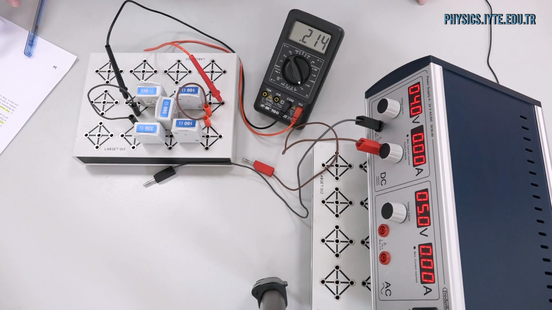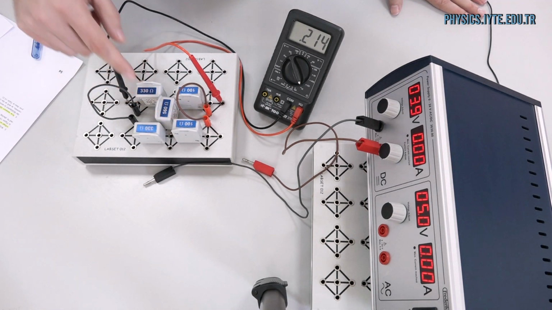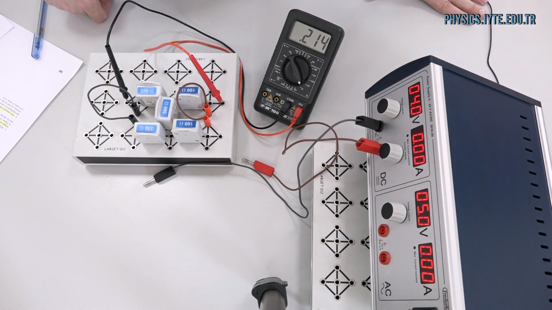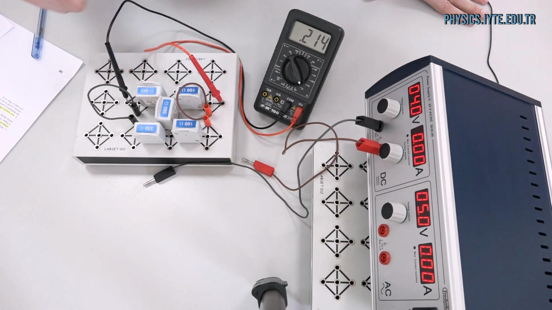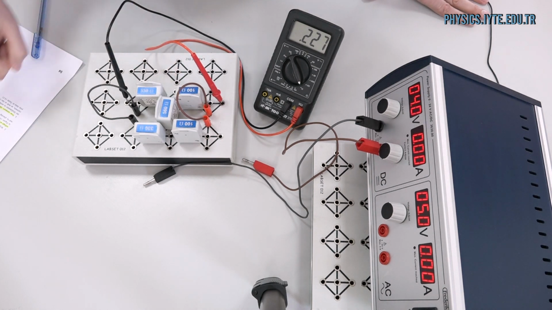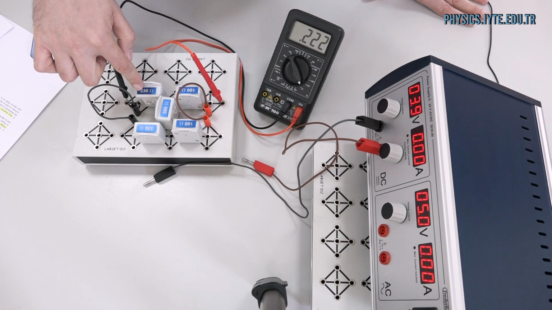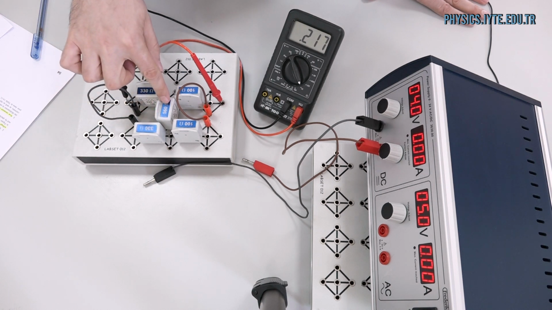In this setup, we are going to designate our resistors in Table 14.11. The R1 resistor is this one, which is 100 ohms. The R2 resistor is this one, which is equal to 330 ohms. The R3 resistor is again 100 ohms. The R4 is 330 ohms, and R5 is the bridge resistor, which is 560 ohms.